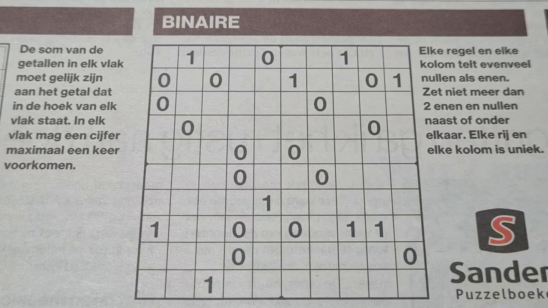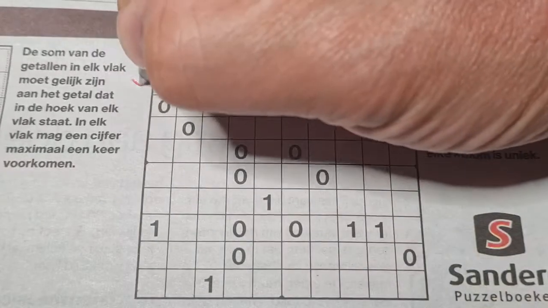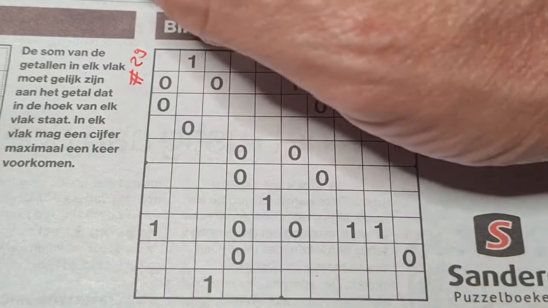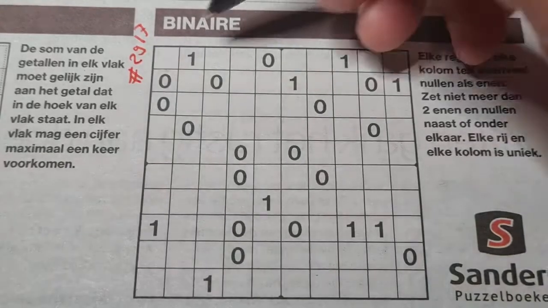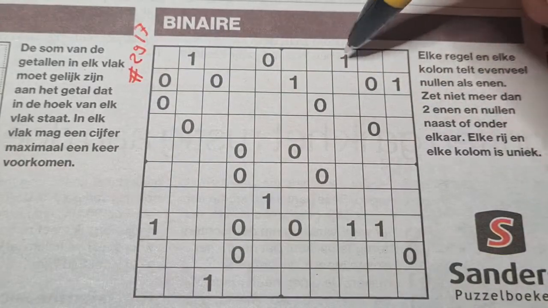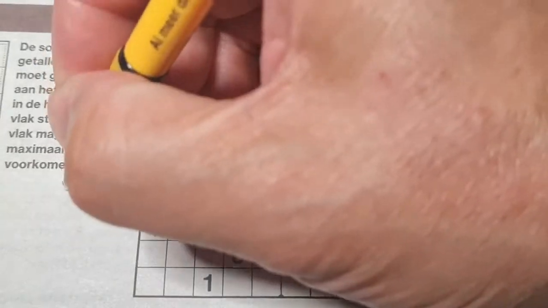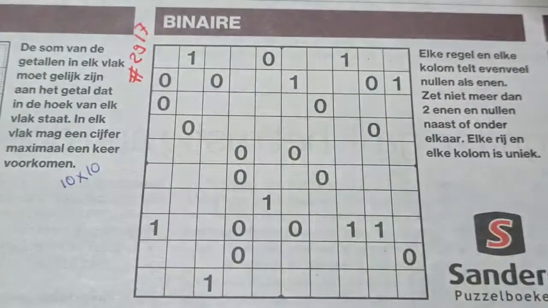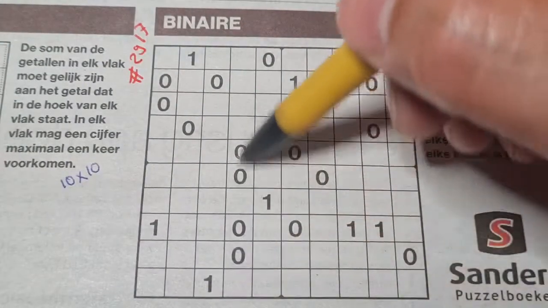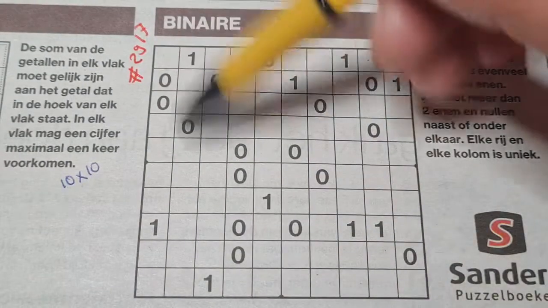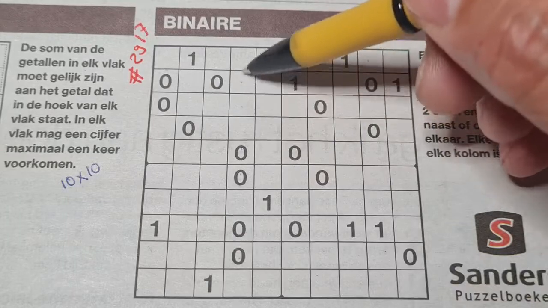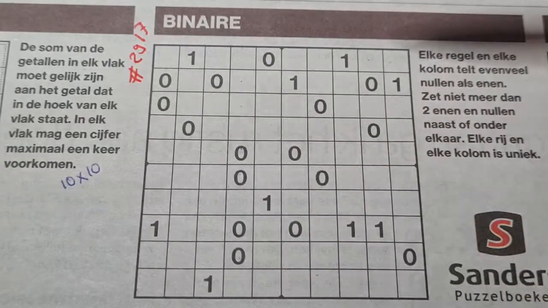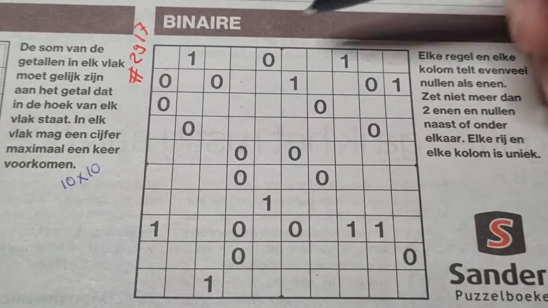But first, we will solve this baby. And this one, the binary, will be number 2917. What kind of binary puzzle is this one? Let me see. 1, 2, 3, 4, 5, 6, 7, 8, 9, 10. It's a 10 by 10 binary puzzle. That means in a column or in a row, there are always 5 O's and 5 ones. Alright, so let's get started.